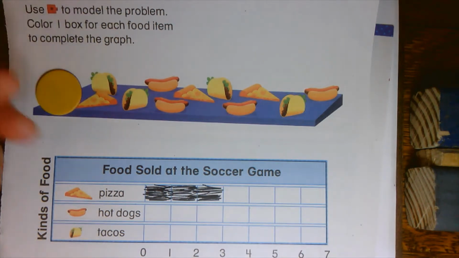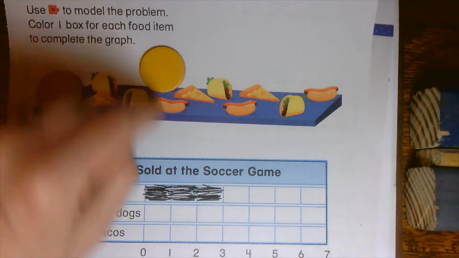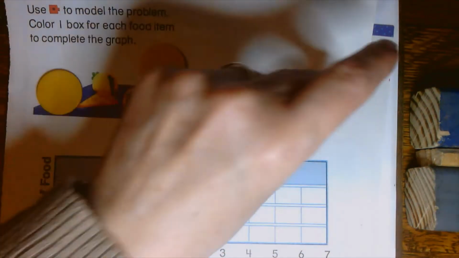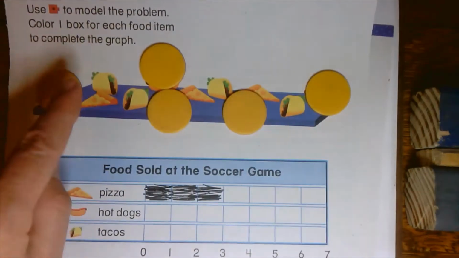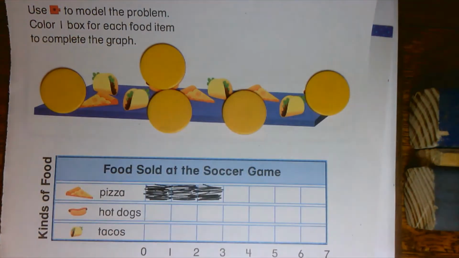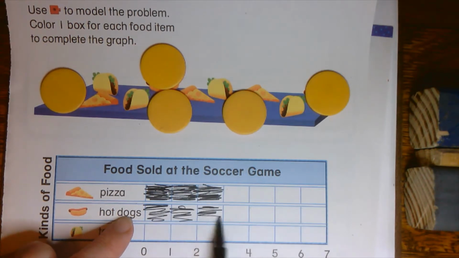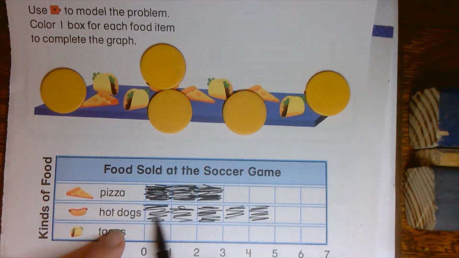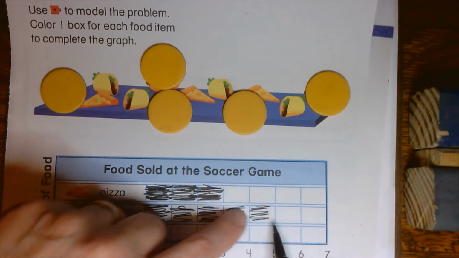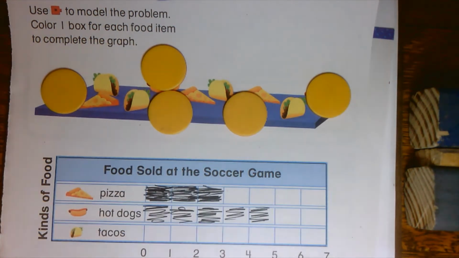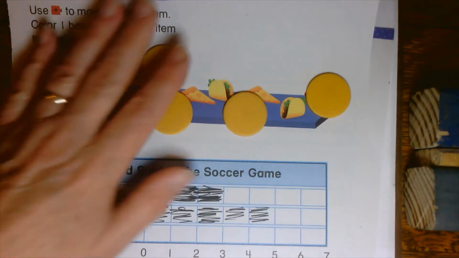So there's a hot dog, there's a hot dog, there's another hot dog, and another one, and another one. So I've got 1, 2, 3, 4, 5 hot dogs. So I'm going to color 1, 2, and you should color them in better than I am. 3, 4, 5. I'm just trying to do this quick for the video. And you can see when you go out to the end of those boxes that we colored in, it takes you down to 5. So now last, tacos.